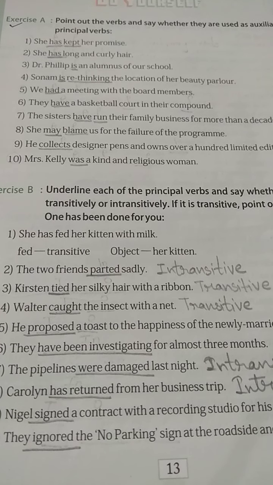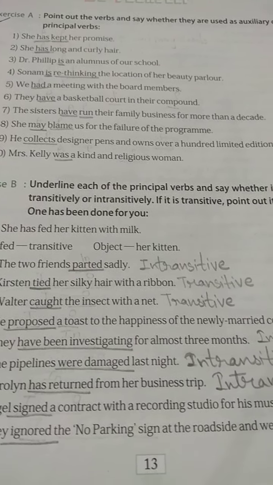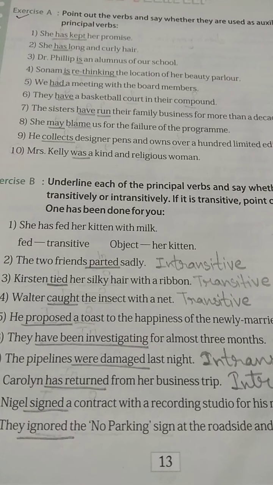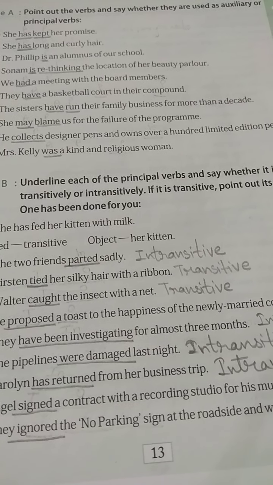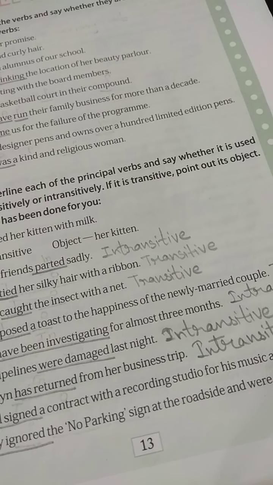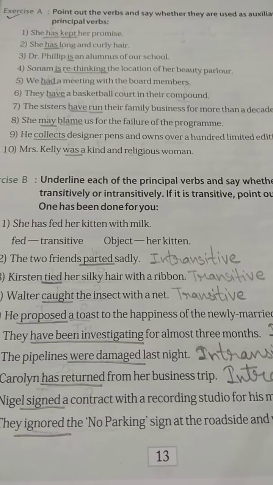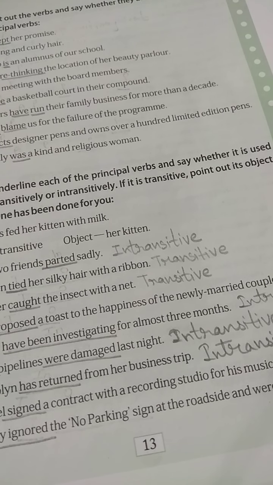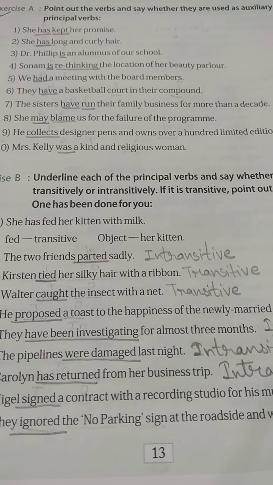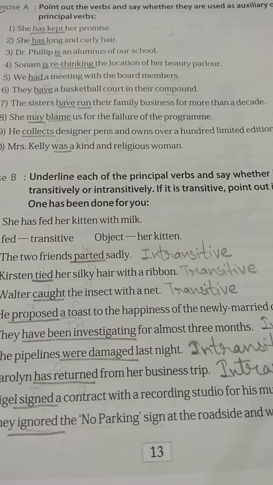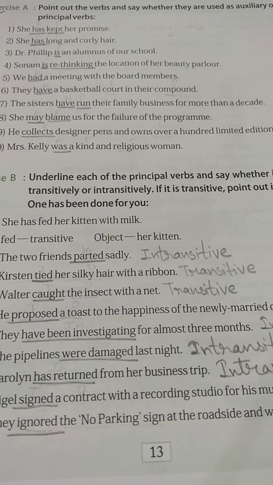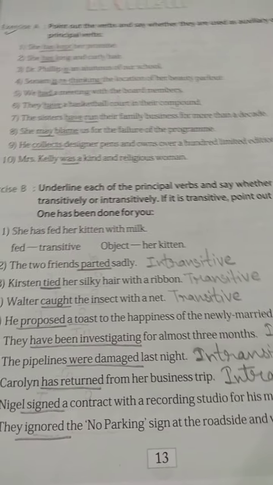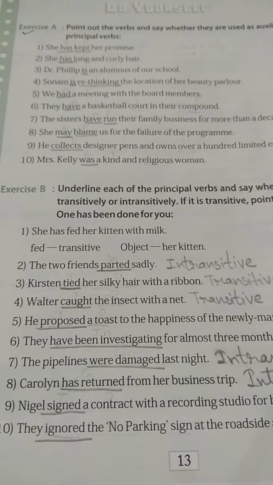verbs. Now, exercise B. Underline each of the principal verbs and say whether it is used transitively or intransitively. If it is transitive, point out its objects. One has been done for you. So, underline each of the principal verbs, say whether it is used transitively or intransitively. And if it is transitive, then we have to point out its object. One has been done for us.